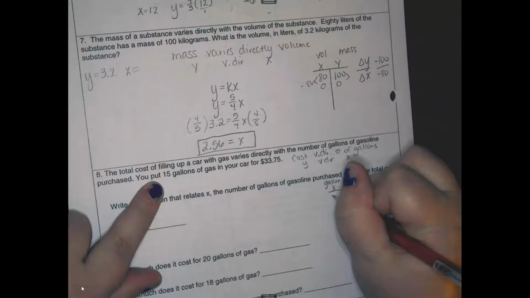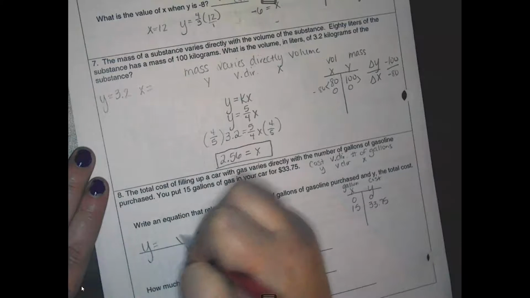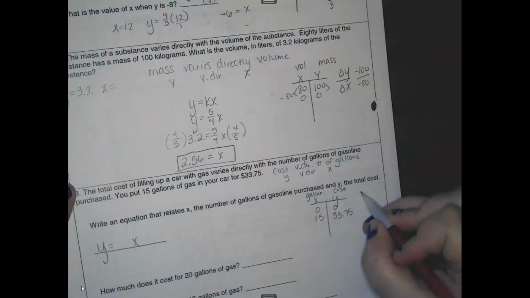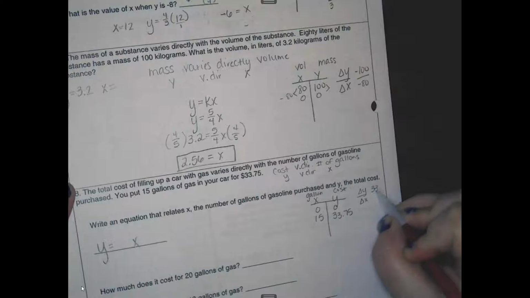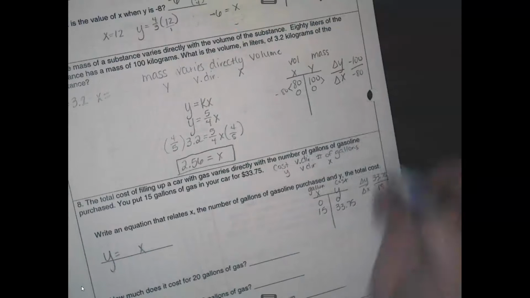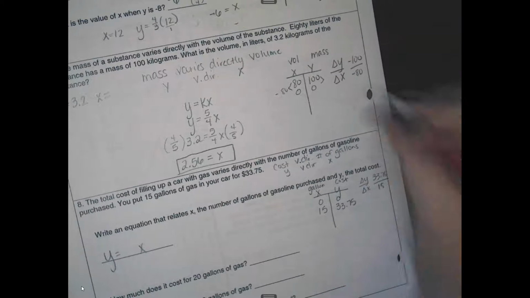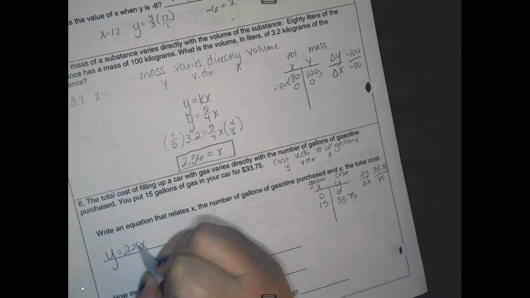So 15 gallons, I'm going to go ahead and put my zeros first. 15 gallons is $33.75. So now I'm going to have y equals something x. So my change in y over my change in x, my change in y is 33.75 over 15. Sorry, using a calculator again, is 2.25.